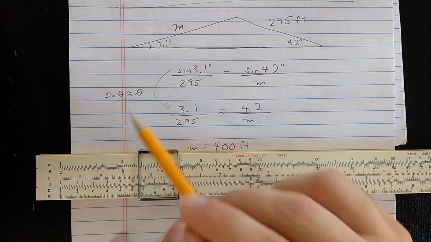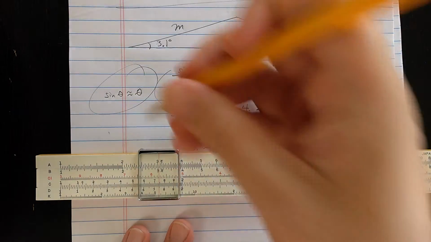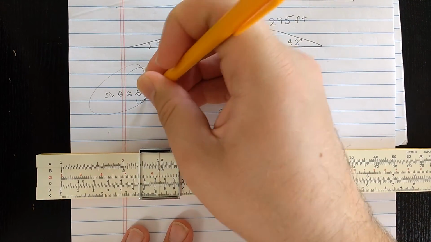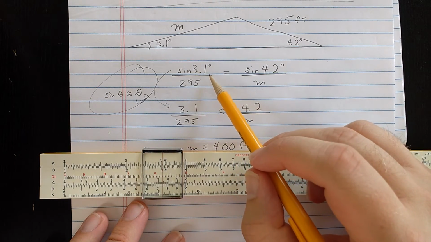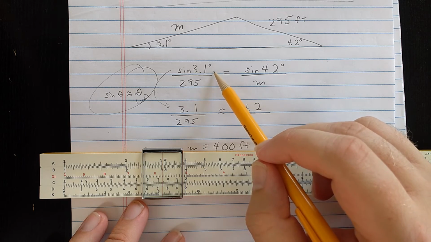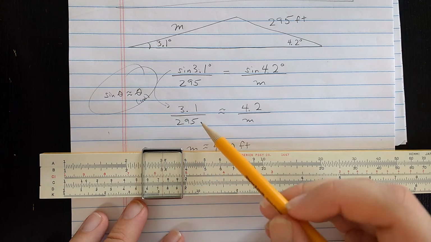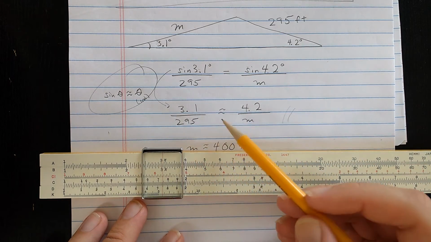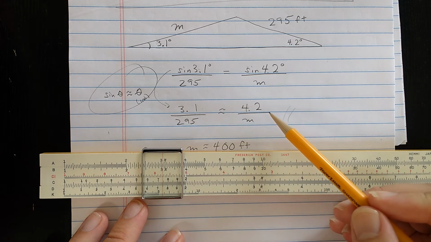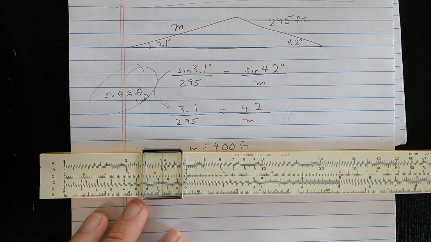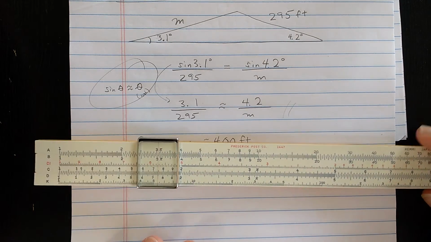The nice thing is, for the small angles, the sine is approximately equal to theta in radians. So the thing here is you could convert to radians, but the conversion factor is going to cancel out on both sides, and what you'll get is this proportion, which of course will be approximate. So simply 3.1 over 295 is approximately equal to 4.2 over the m, because those conversion ratios will cancel out on both sides of the proportion.